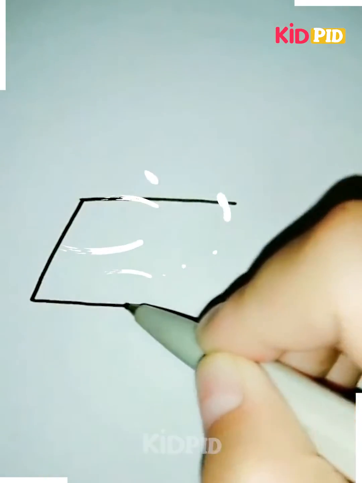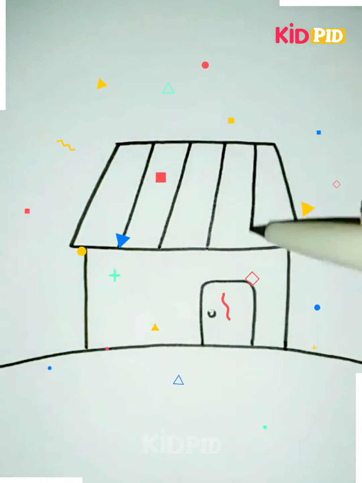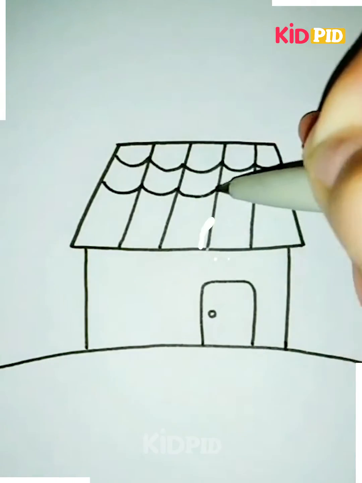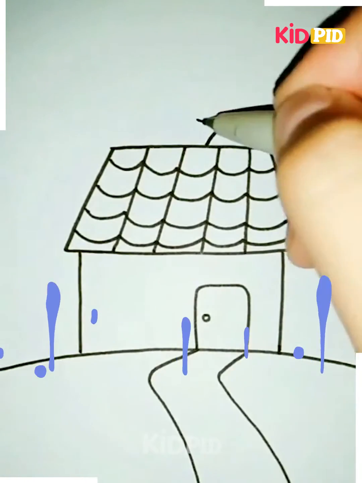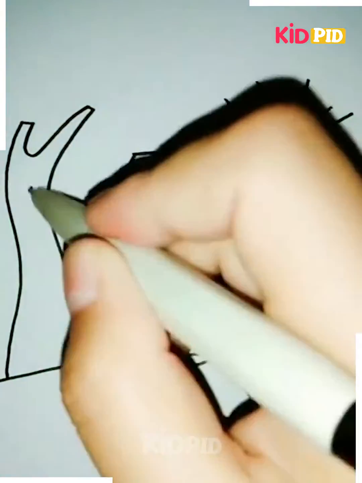Next we're gonna make another scenery starting by making the house. We're gonna make door and then the window as well. After it is done, we are going to make sun on top of the house and a pathway. After that we are going to make a tree beside this house.